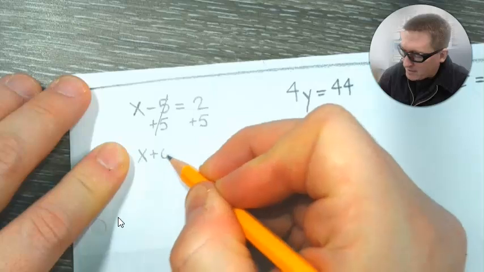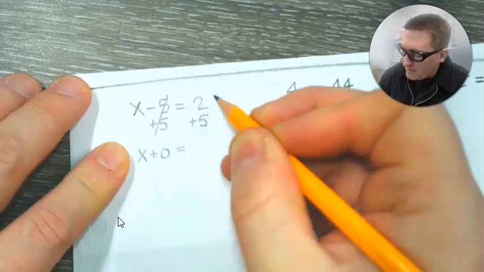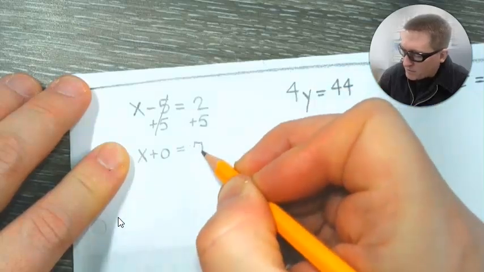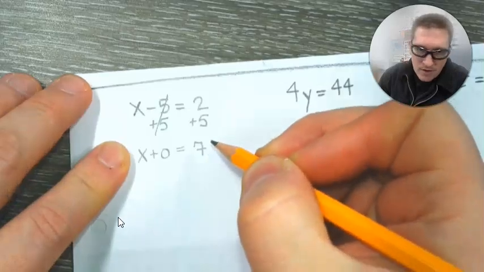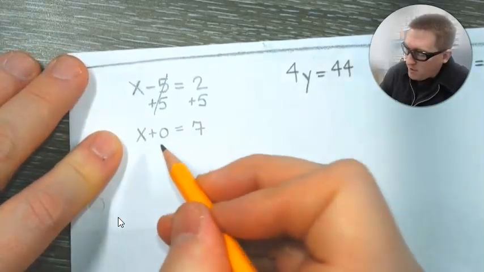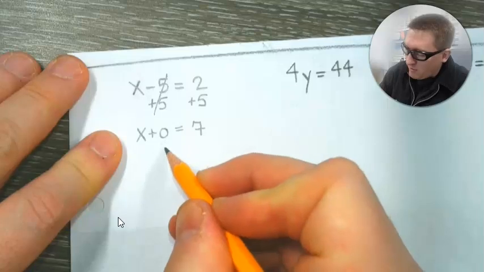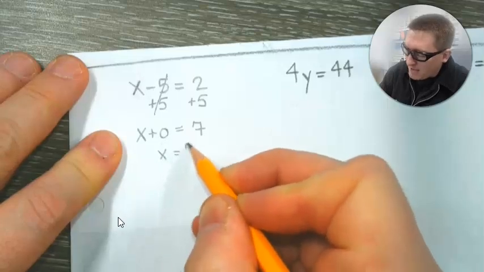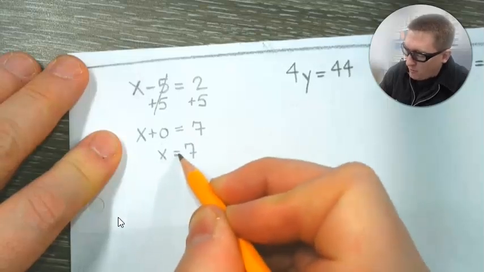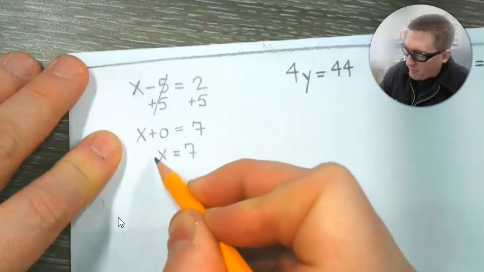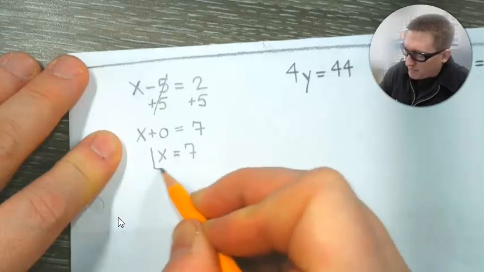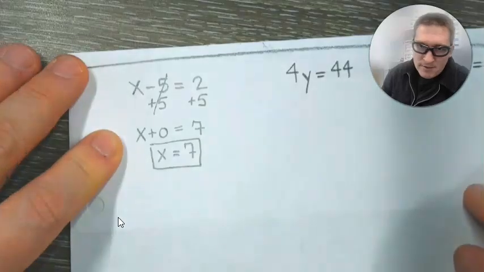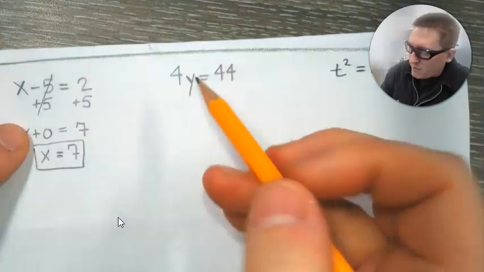It's like I'm adding 0 now to the left side. And my right side is 2 plus 5, which is 7. Well, basically, I've solved it now because x plus 0 is x, and 7 is 7. And now I know that my unknown value, x, is equal to 7. I'm going to box in my answer. Let's do the next one.